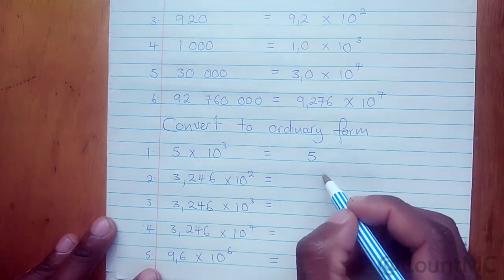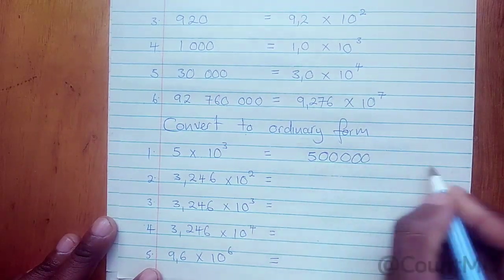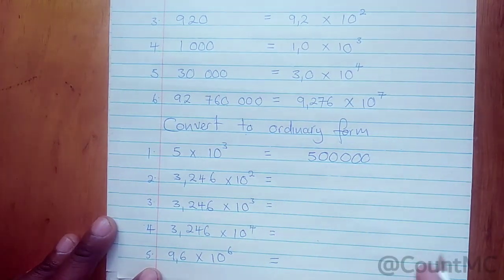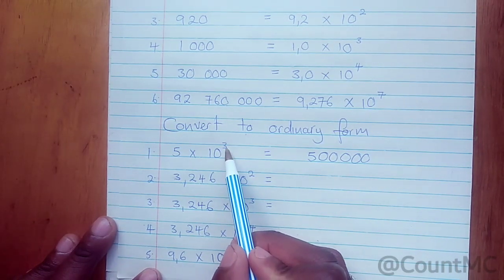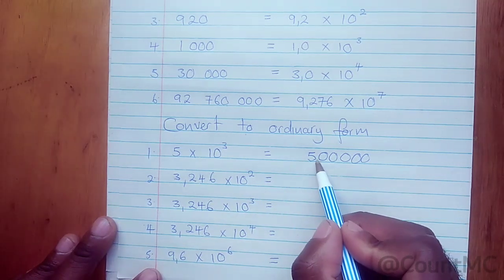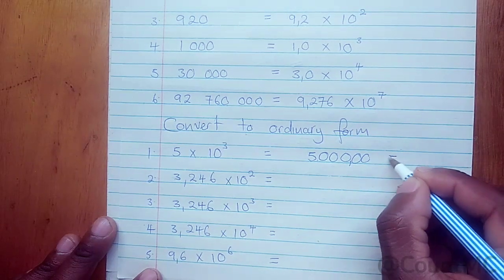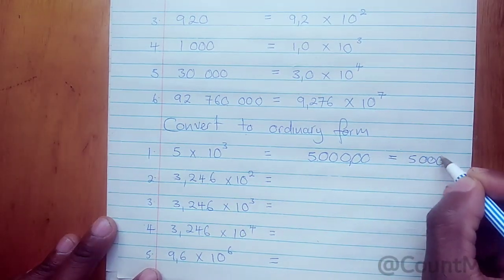So to make it a very large number, how many positions did it move to make it large? It moved 3 positions. So from here, position 1, position 2, position 3. So your answer is 5,000. Let's do the next one.